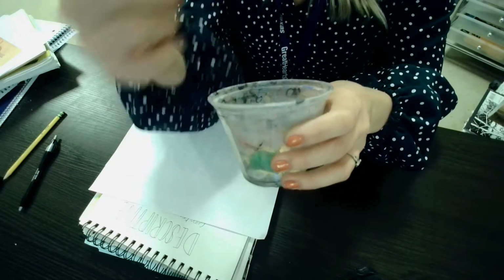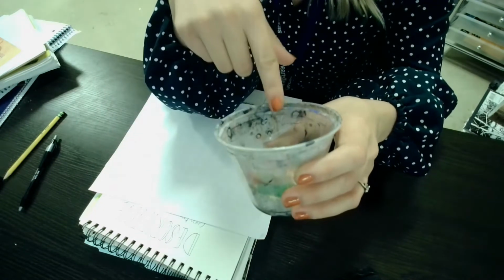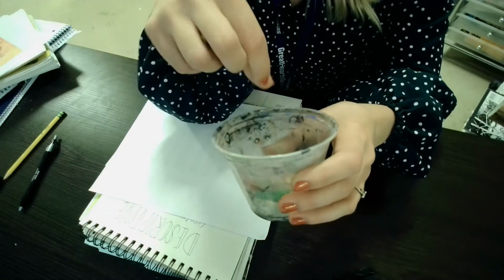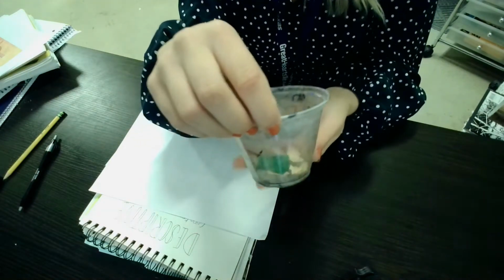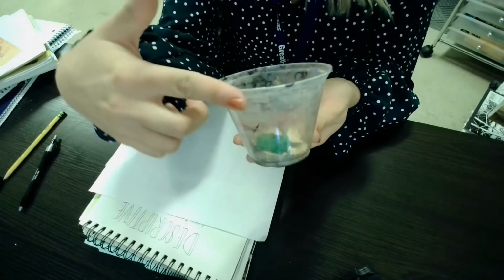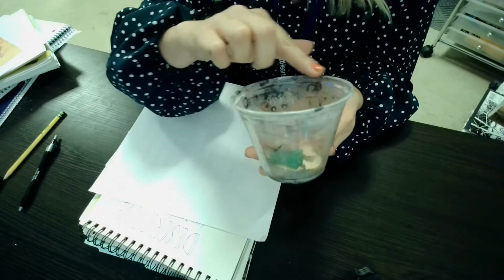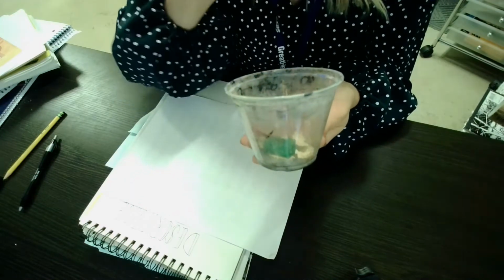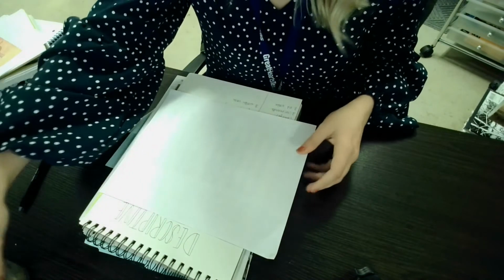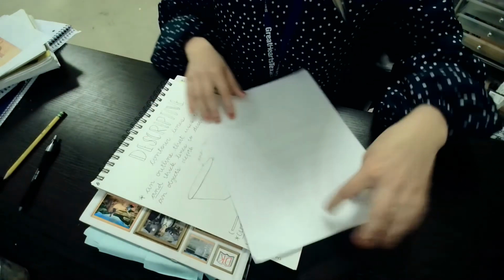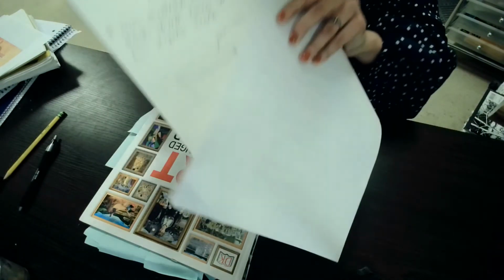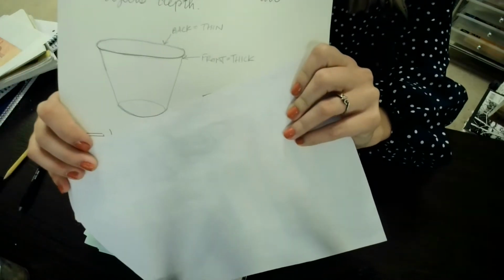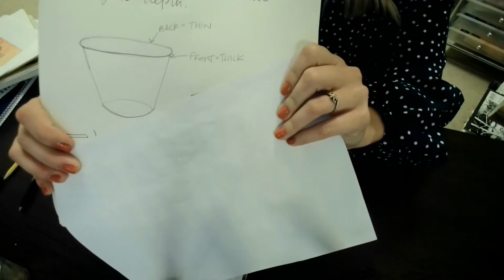This side of the cup is closest to you. This side is closest to me, but I'm behind. I'm in the back. So this is the back, and this is the front of the cup. So this line that you would draw would be thicker, thinner, thicker, thinner in the back, okay? So here's an example of that. So here we have our thick and our thin lines.